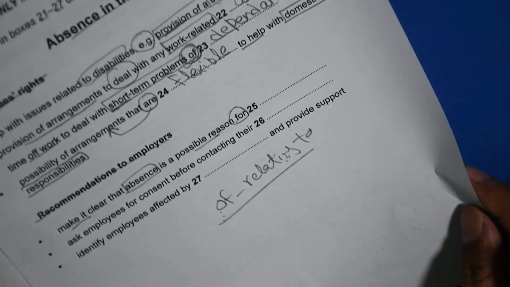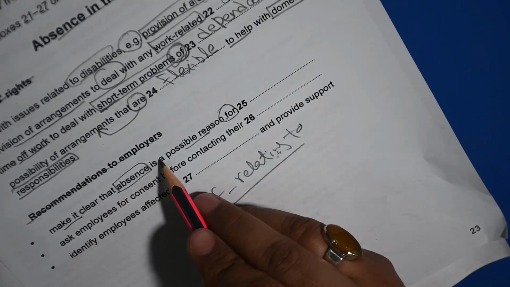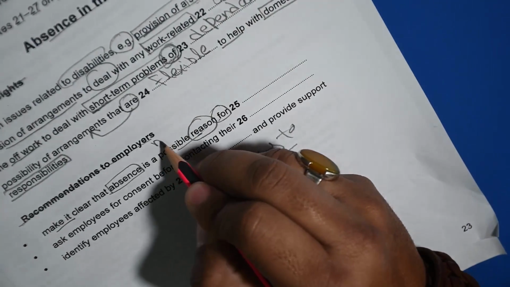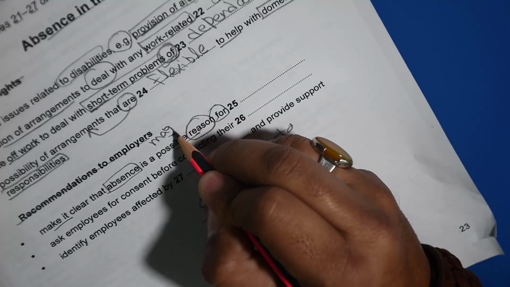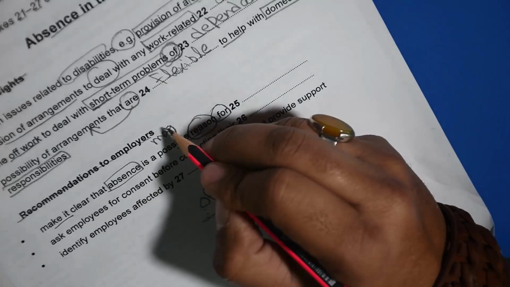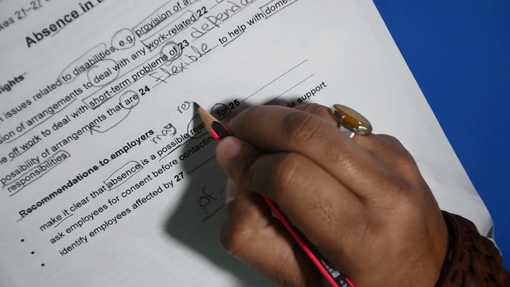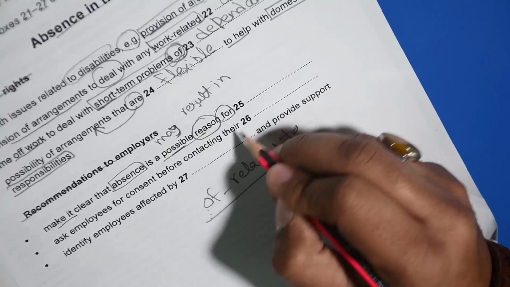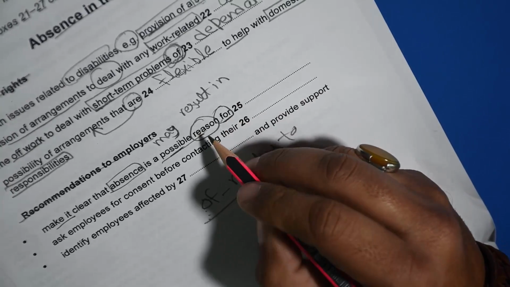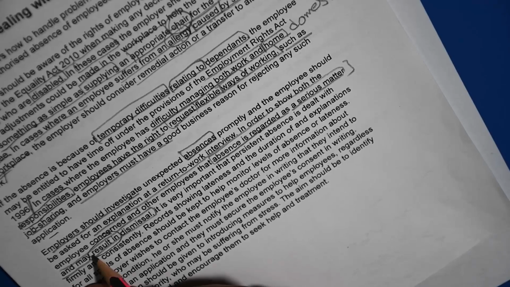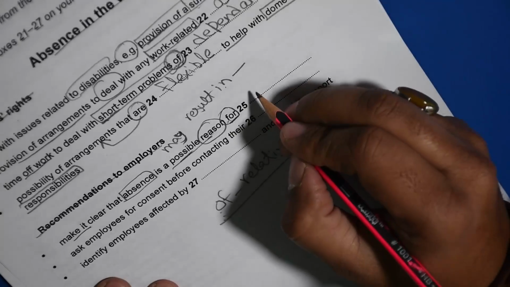Now what is the question? The question is, make it clear that absence is possible reason. And possible, for possible they are using the word may. Believe me, I will eat IELTS raw. For that they are using the word may for possible, and for reason they are using the word result in, and then after they have written for with reason we write for, with result we write in. So whatever they write after that, that is going to be your answer, and there they say may result in dismissal. Dismissal is your answer.